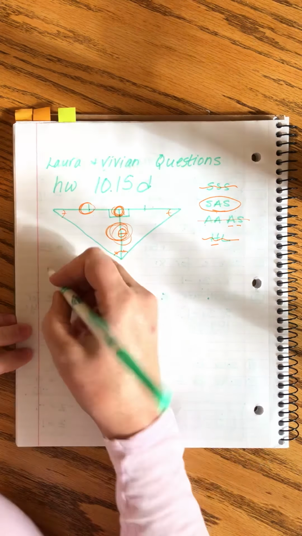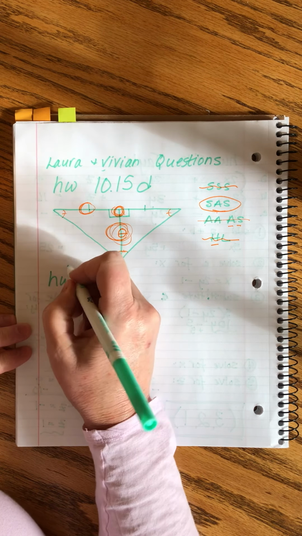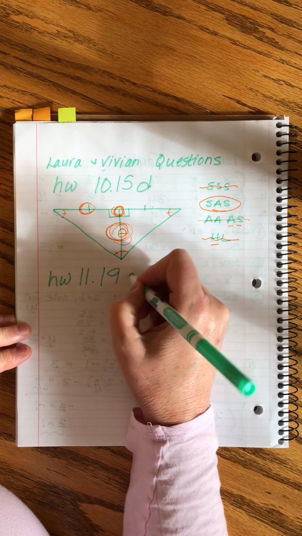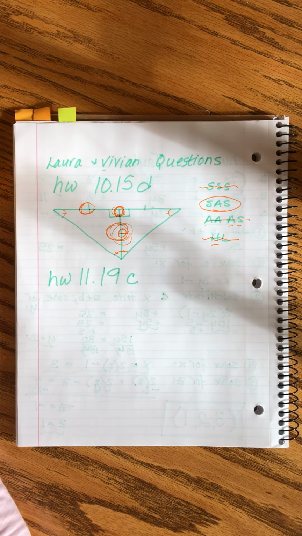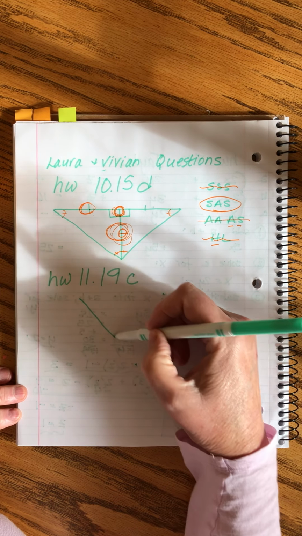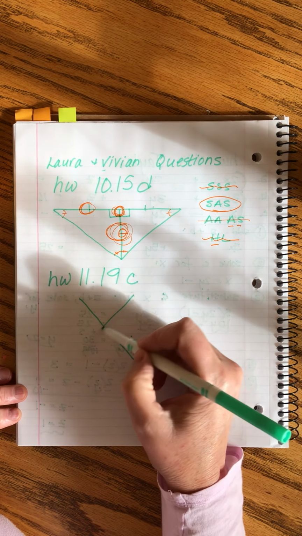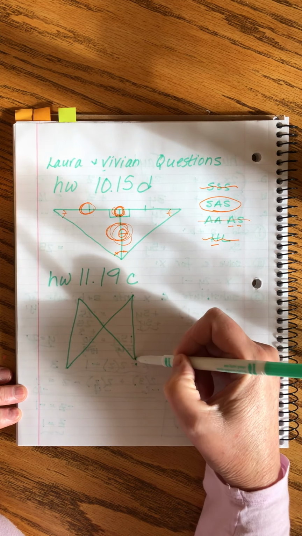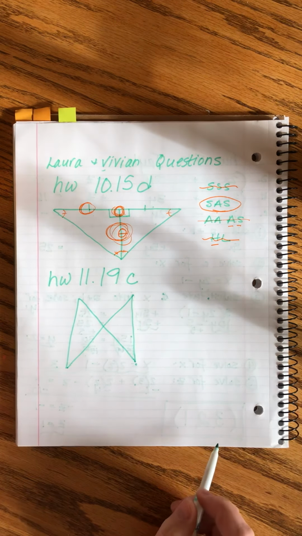All right. The next one that you asked me about was from lesson 11, problem 19C, and it's the same type of problem, right? Let me just get the diagram in front of me. In this case, the picture looks like this. Pretend it's perfect. It's not.